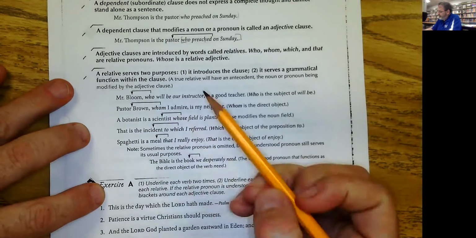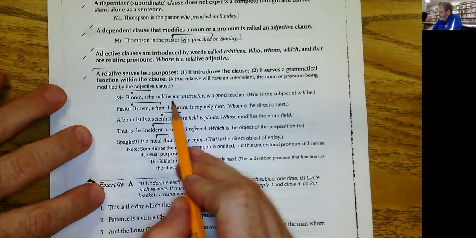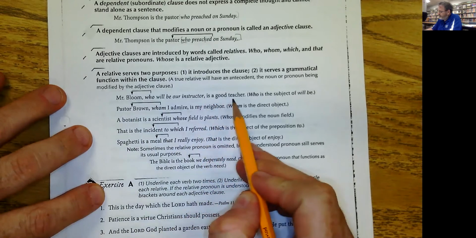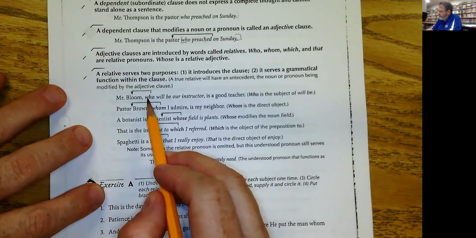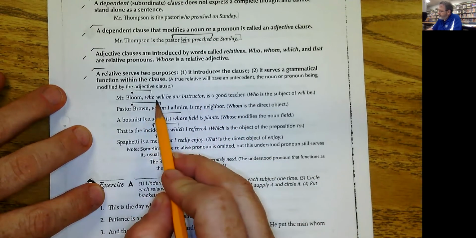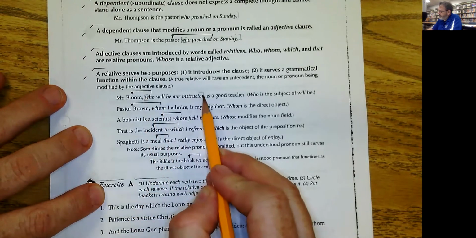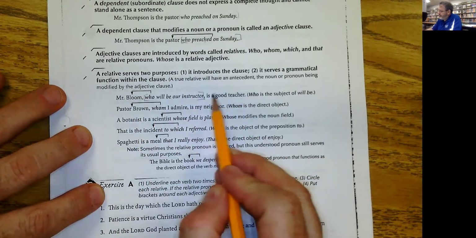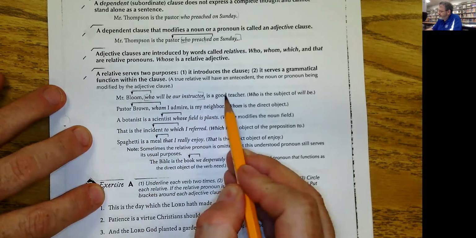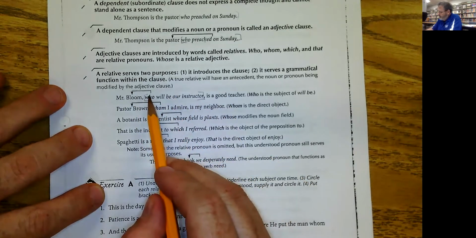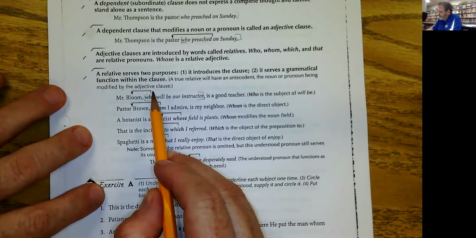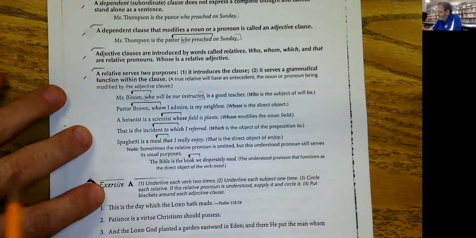Okay, so for example, Mr. Bloom, who will be our instructor, is a good teacher. Who is the subject of will be, but Mr. Bloom is the subject of the sentence. Who will be our teacher is describing Mr. Bloom.